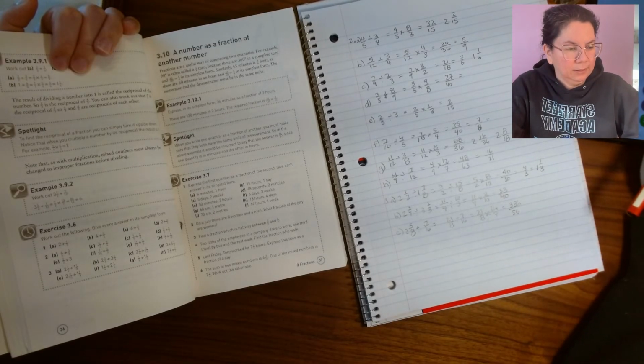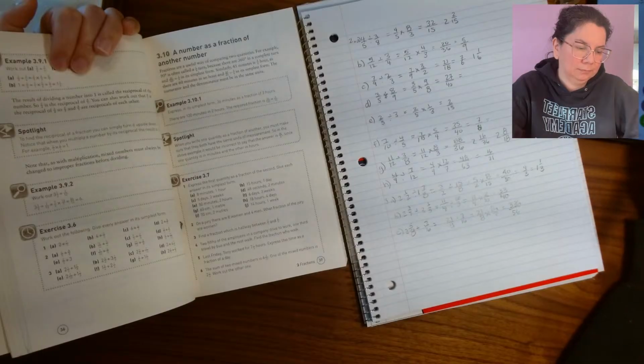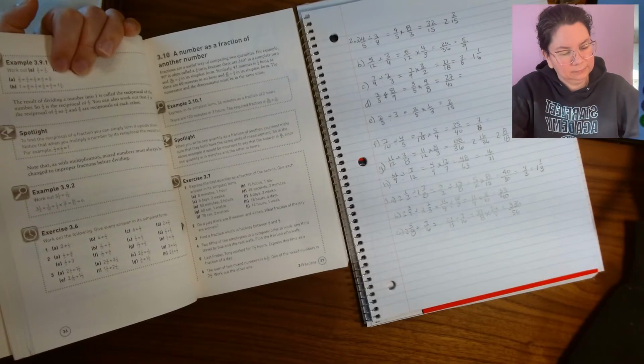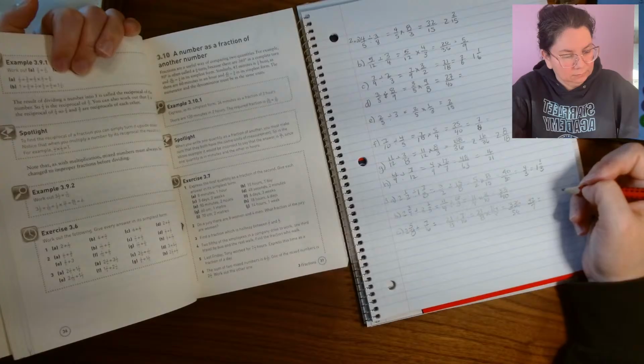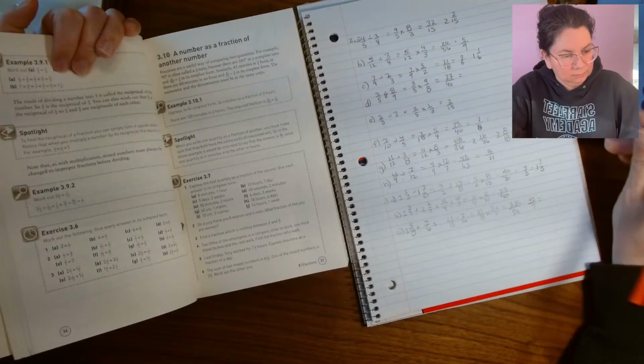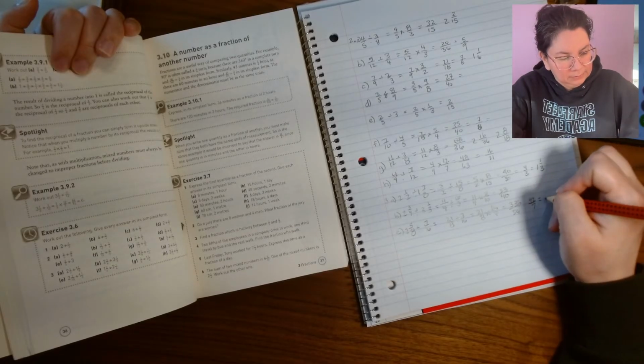Okay, if we divide that, what's 336 divided by 8? So it's 42 over 7, which is 6.